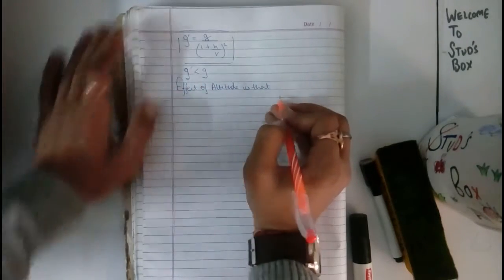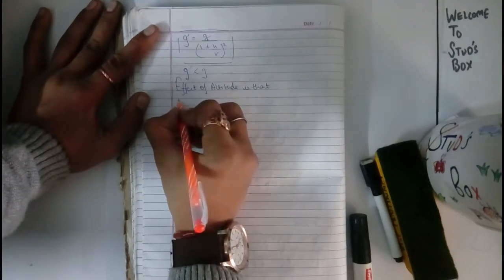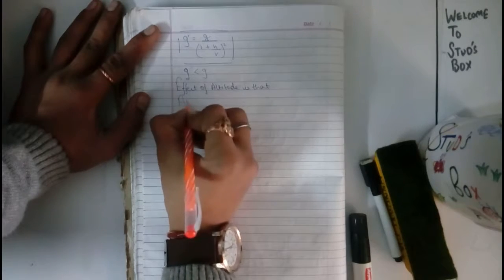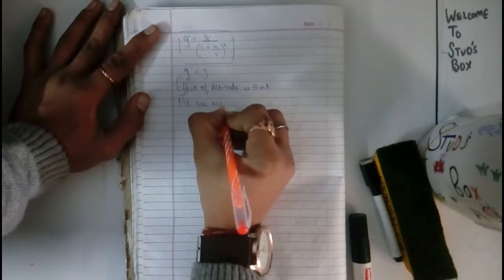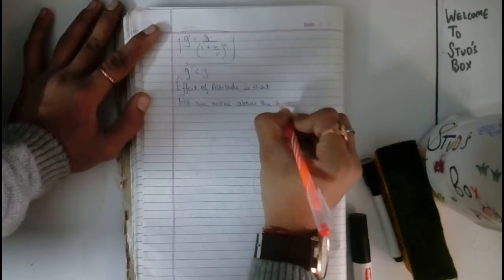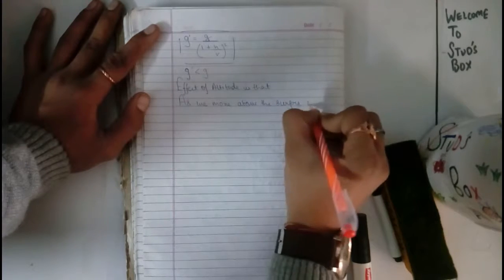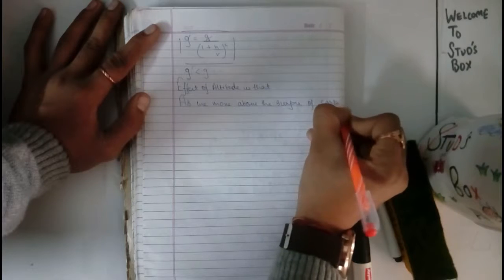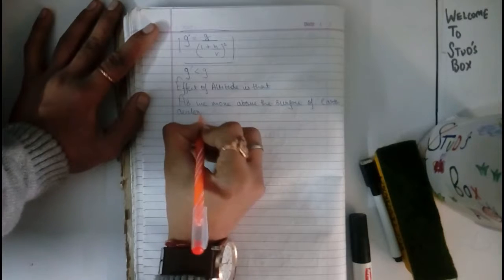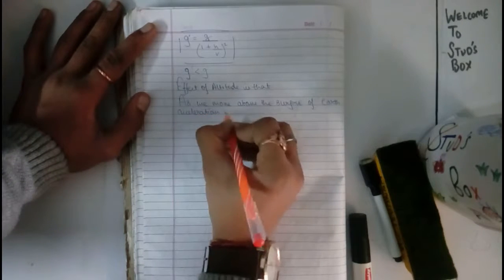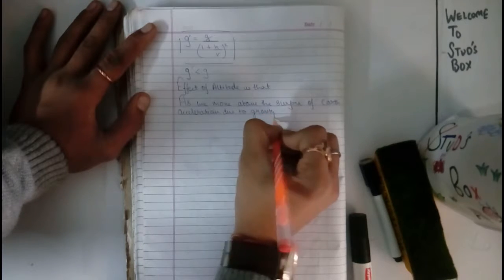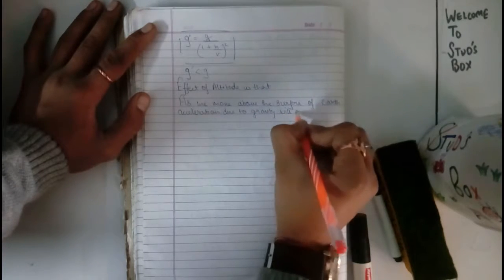So the effect of altitude is that as we move above the surface of Earth, acceleration due to gravity will decrease.